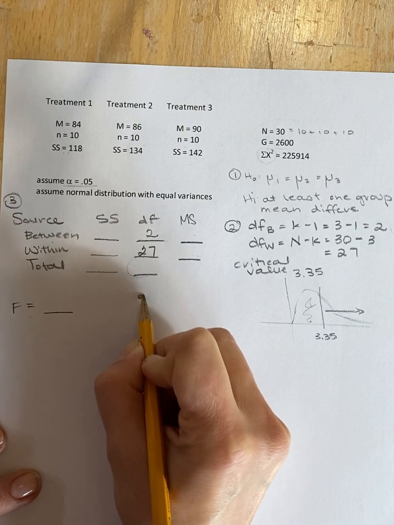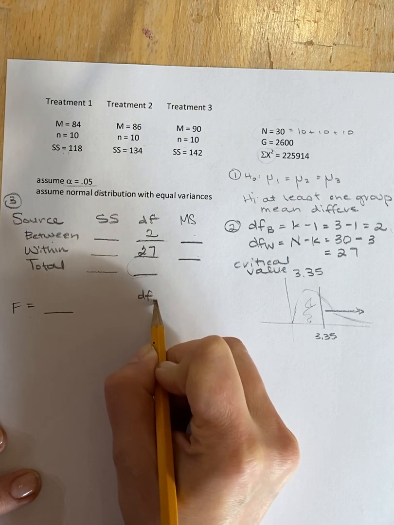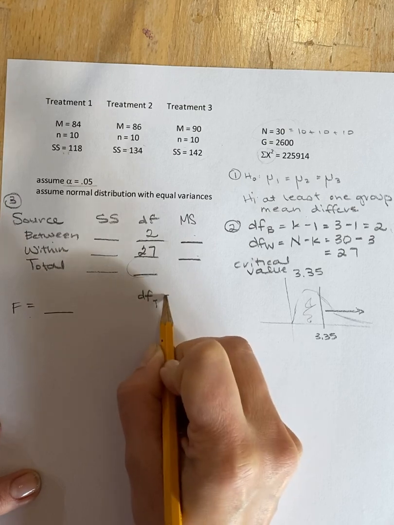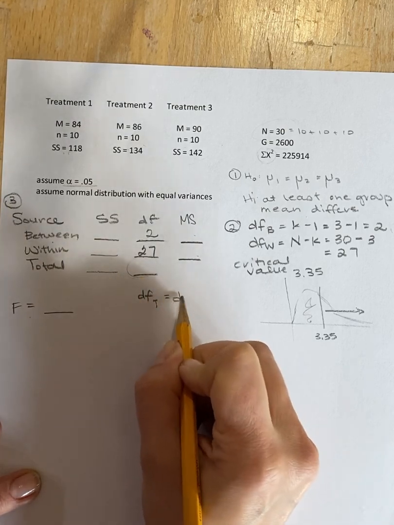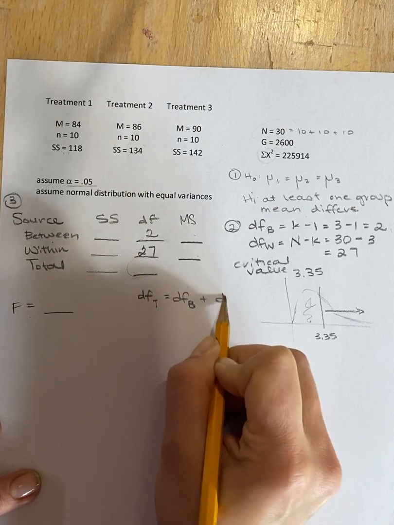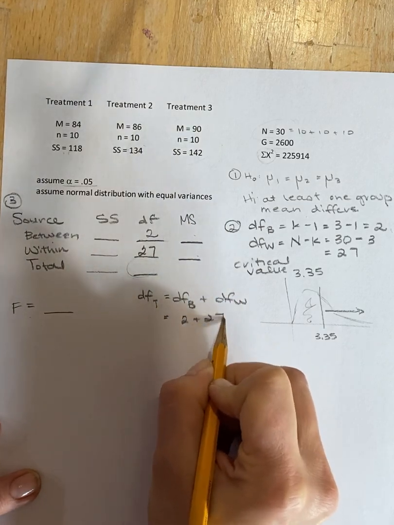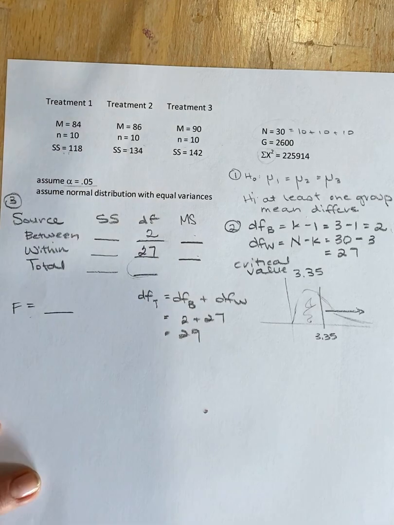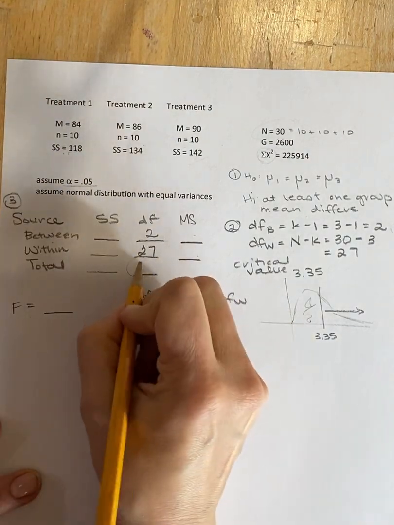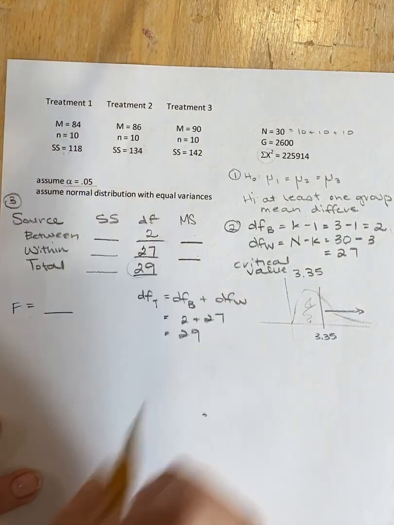I'm going to use the relationship formula: degrees of freedom total is equal to degrees of freedom between plus degrees of freedom within. So that's 2 plus 27, which is 29. And yes, you really should be showing this much work, especially on an exam.